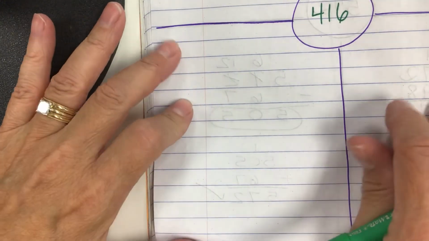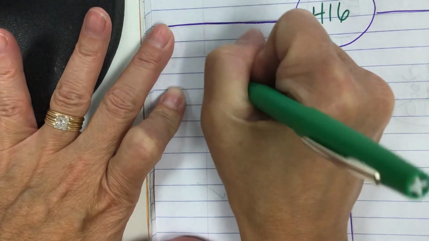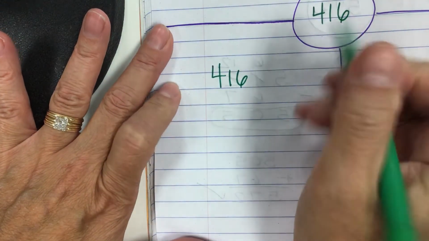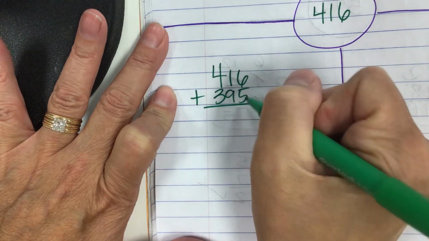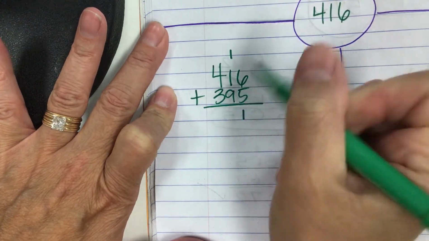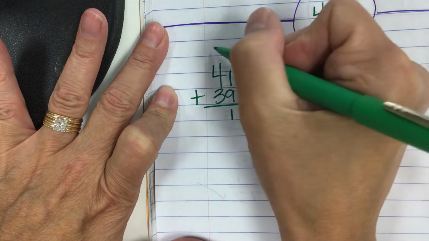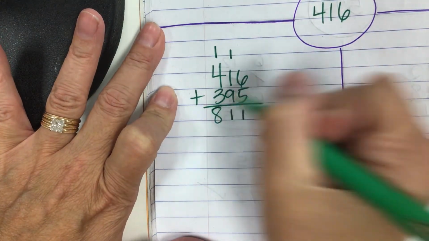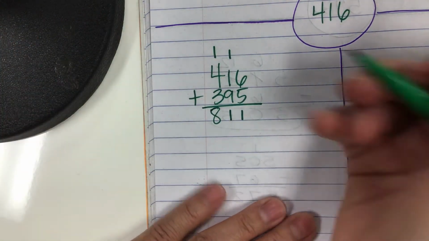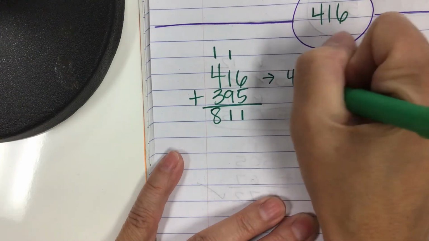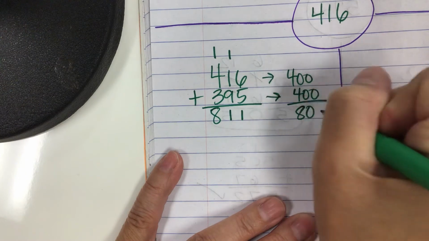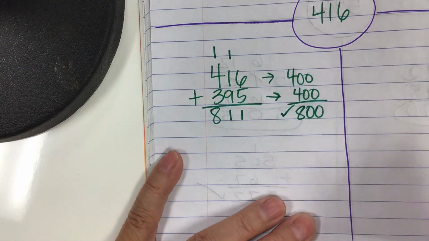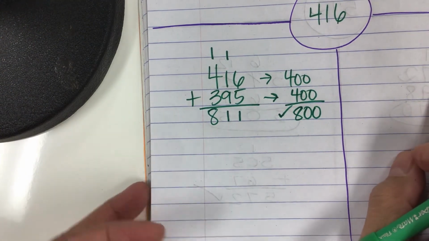All right, now the next one. We are adding 395. So we're starting with the number we're given. We're adding 395. 6 plus 5 is 11. Carry my 1, that's another 11. And then we have 811. Let's see if our answer is reasonable by rounding. This would be round to 400. This rounds to 400. If I add that together, that's 800. So my answer is reasonable.